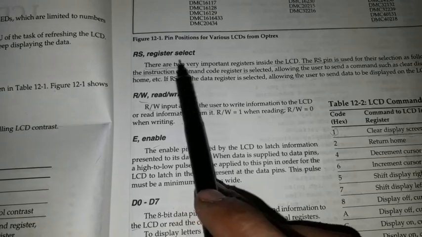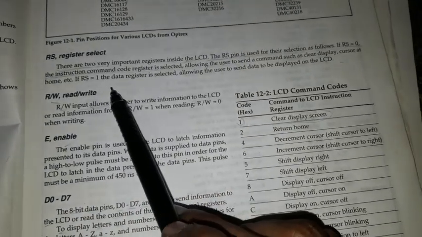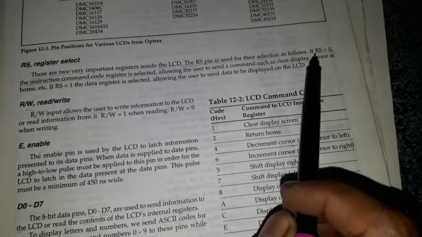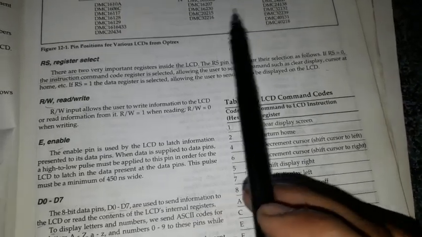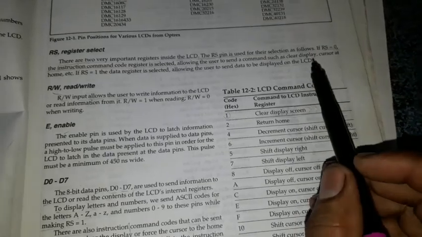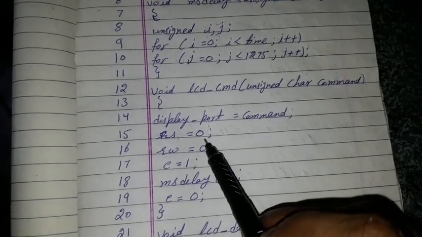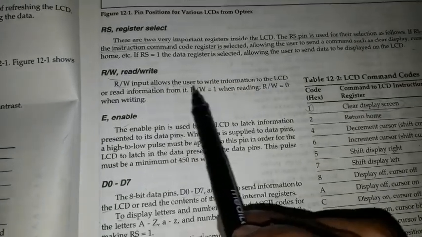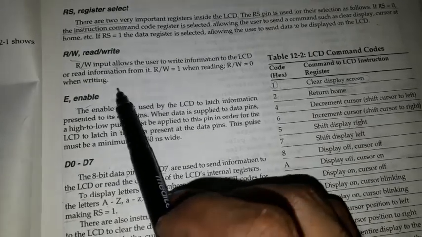RS stands for register select. For sending a command, RS is equal to 0, which selects the instruction command code register, and for sending data we use 1. Here the register select is 0. For the read or write operation, we use 1 when reading and 0 when writing.